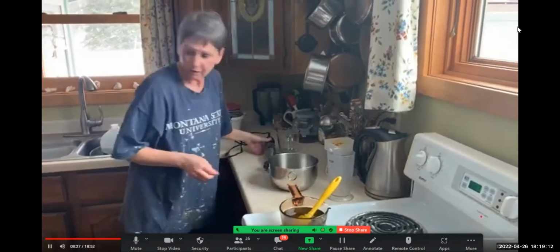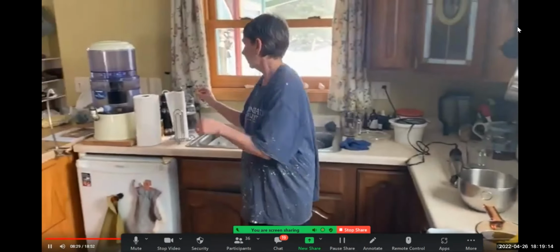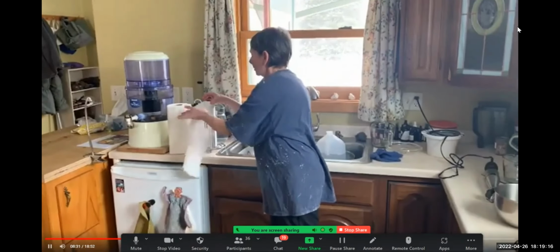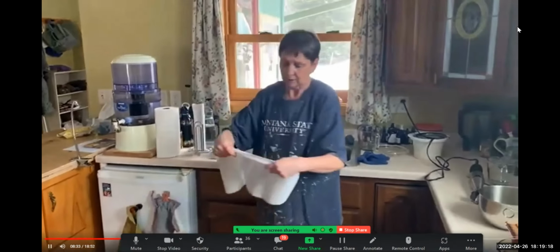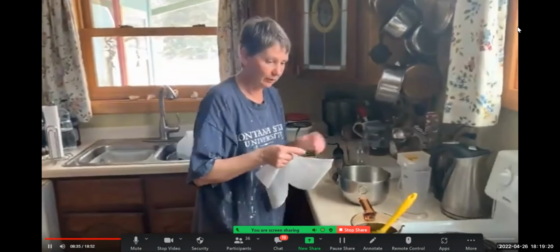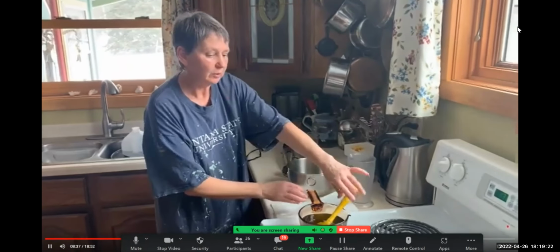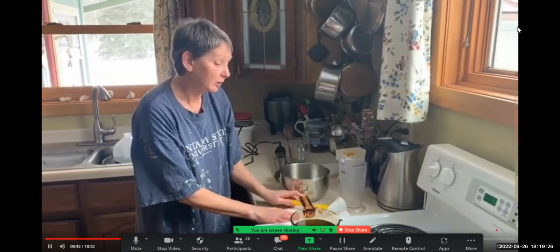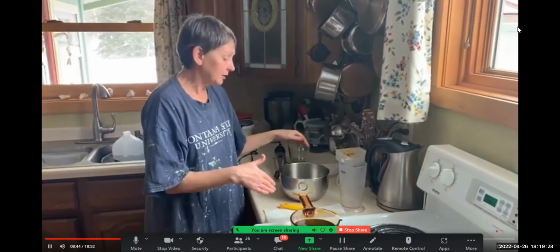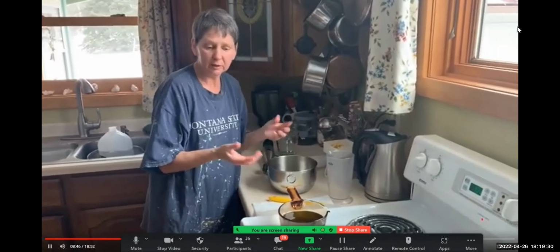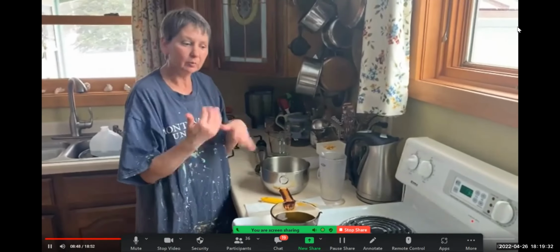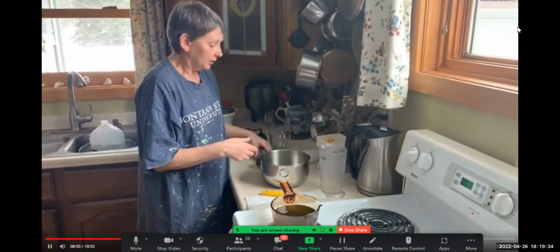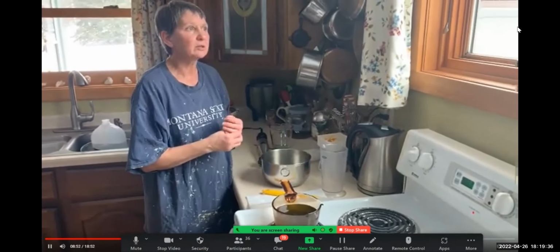The other thing you're going to want to have when you're making lotions or salves is a bunch of paper towels, and this is probably the hardest part, if you're really careful about the environment, but you don't want to be rinsing wax and solidified lotion and things like that down your drain repeatedly, and using cloth rags.